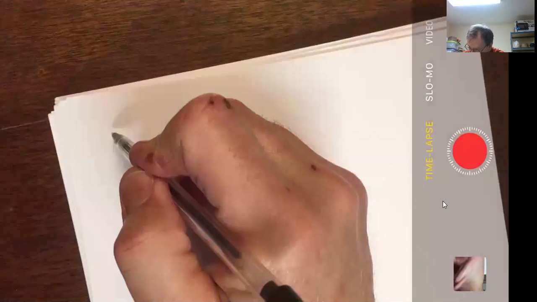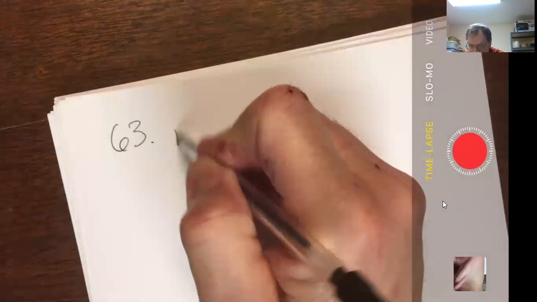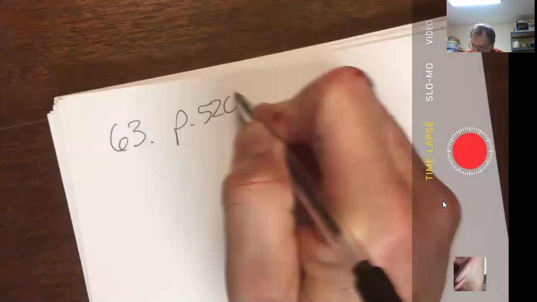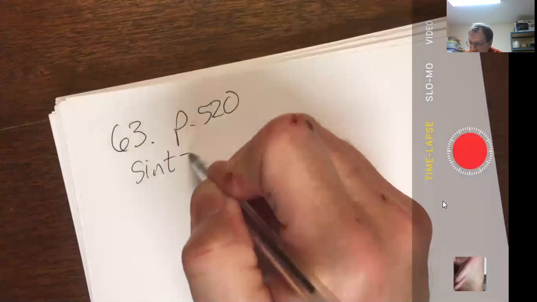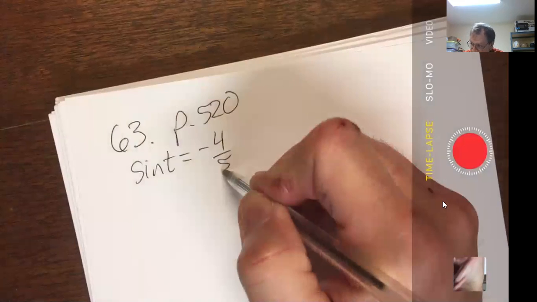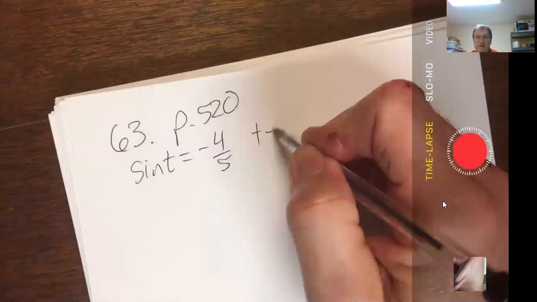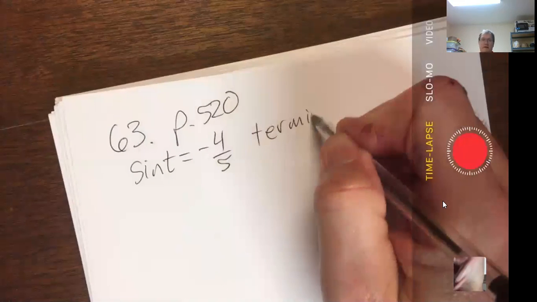Sine is opposite. Hypotenuse would be 5. Can you tell that that's 3? 25 minus 16 is 9. Square root of 9 is 3. It's positive because it's first quadrant in x. So I'll pause, let the Wi-Fi catch up.